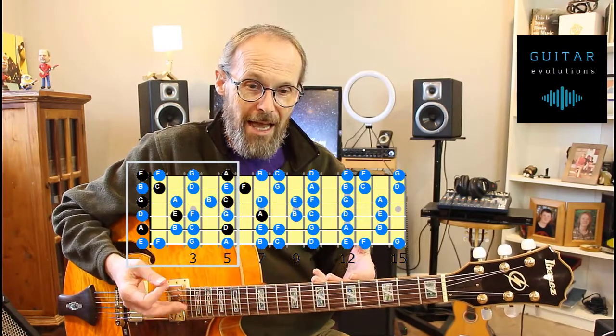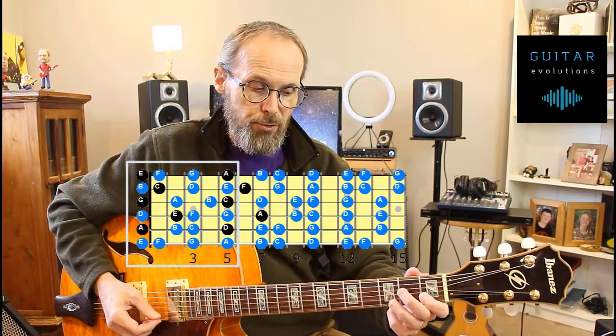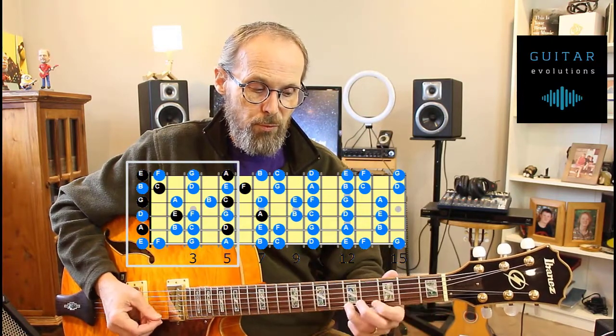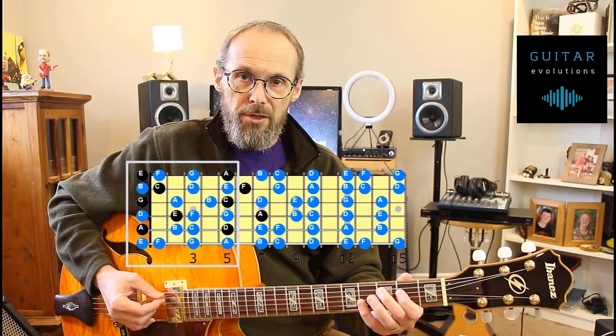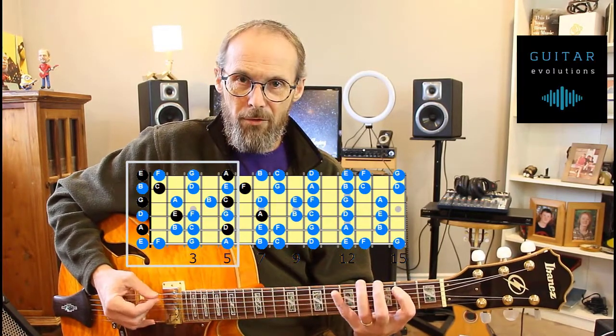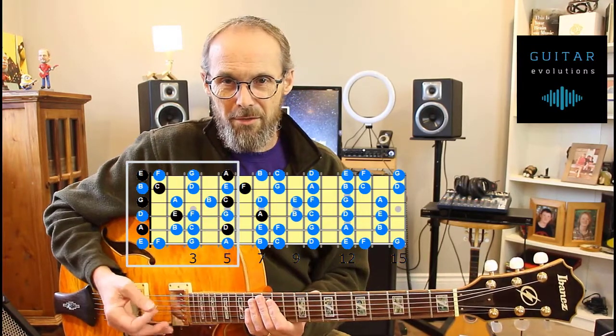So that skill has to be brought up a little bit for you to be able to move around this ocean in a confident manner, knowing that all the notes you're hitting are the notes that belong in the key of C major.